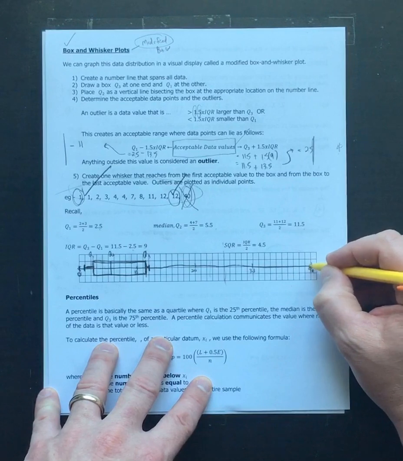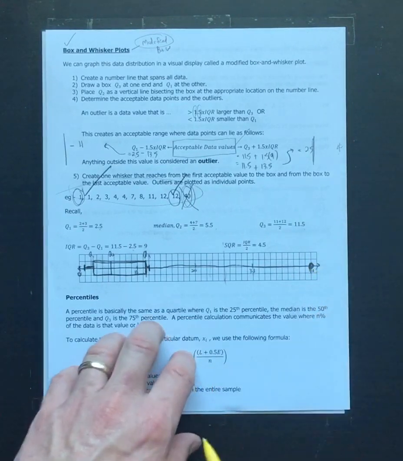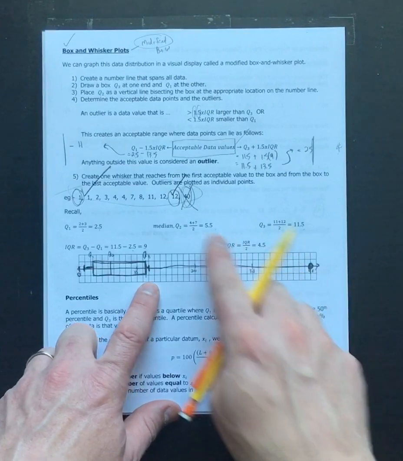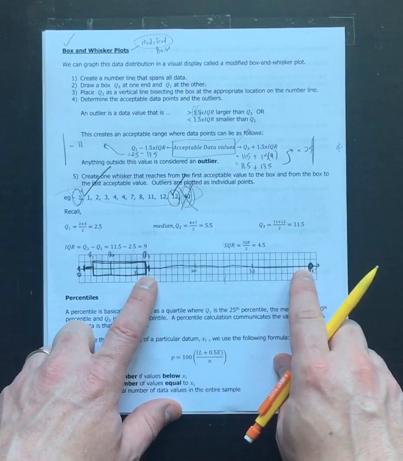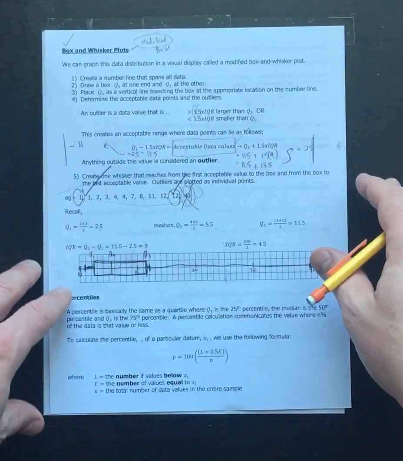And so what we do is I'm just going to draw a huge dot here at 40 to show you that we still account for the outlier. It still exists. There it is. But it's not within what we would consider to be our acceptable data range. And that's a modified box and whisker plot.